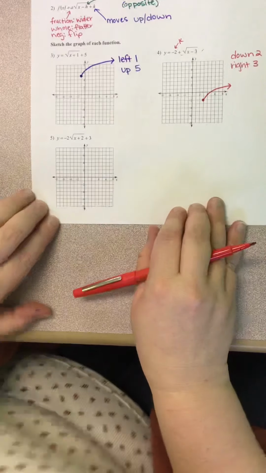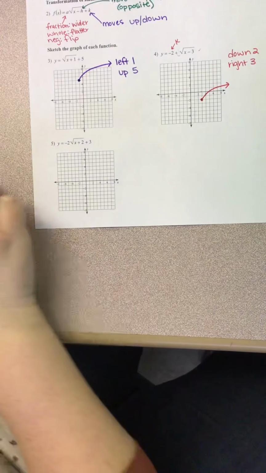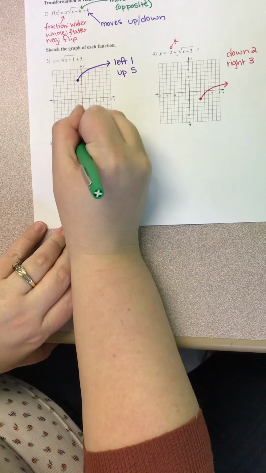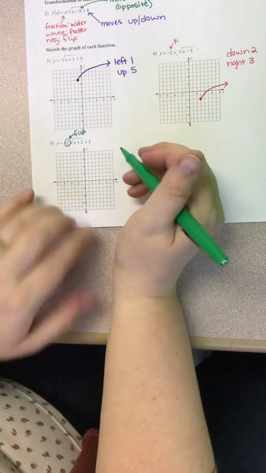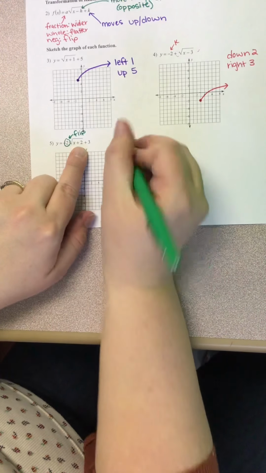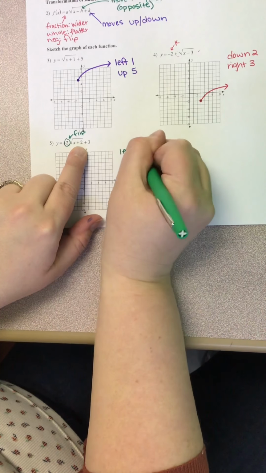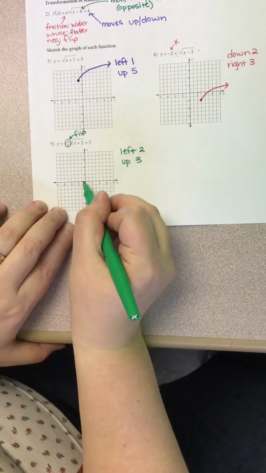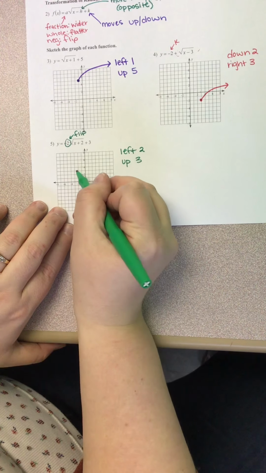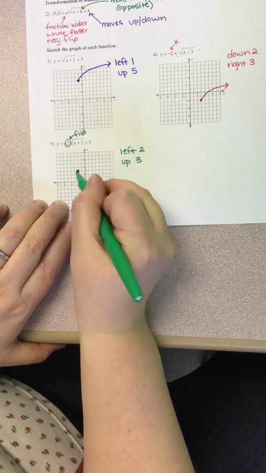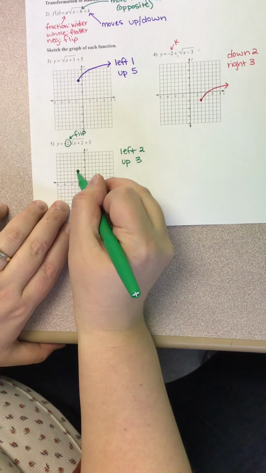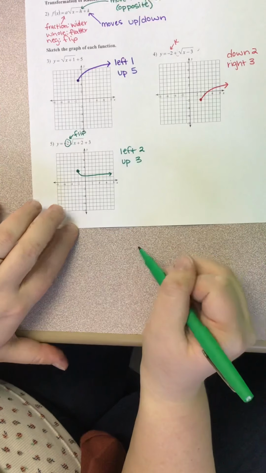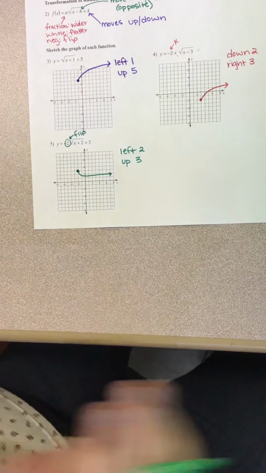The last thing is this one. This time we have a -2, so that's gonna flip it. And then that +2 on the inside is gonna move it left 2, and that +3 is gonna move it up 3. So I go left 2, up 3. That's my new starting point. And then that -2 is gonna make it a little bit flatter and flip that way. And that's all you have to be able to do.